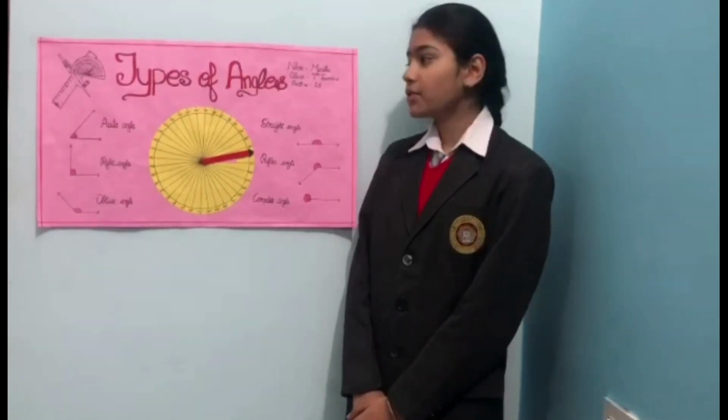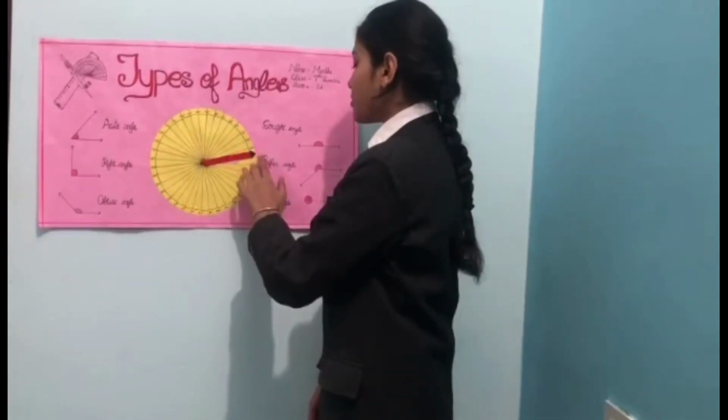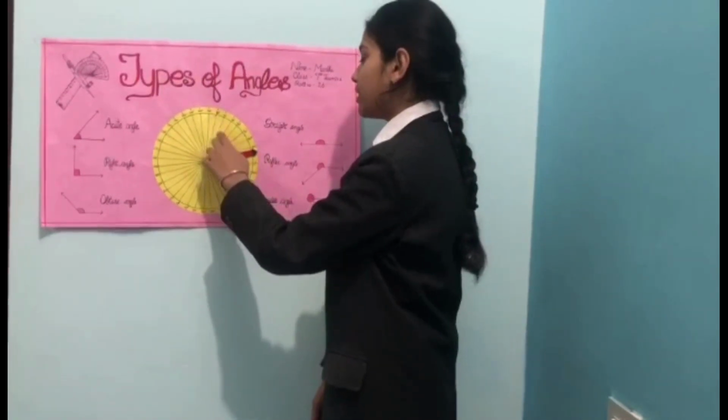Very good morning, respected teachers. I am Midha from Standard 7 Jasmine. Today I am going to present my working model of types of angles. So here I begin.